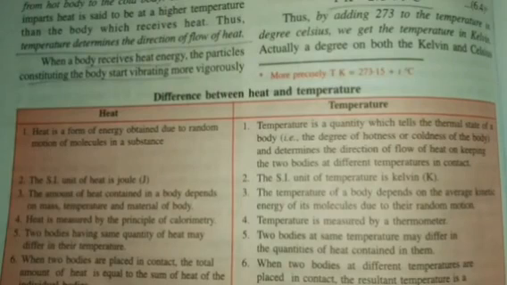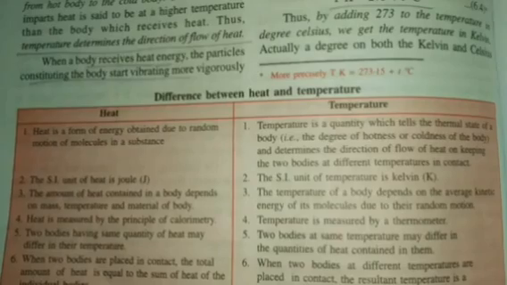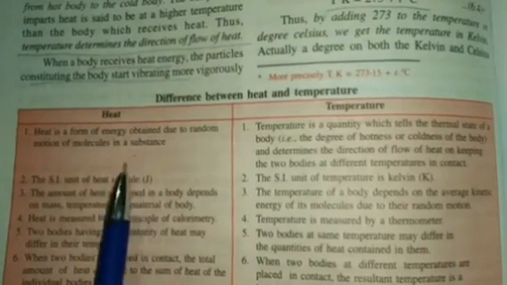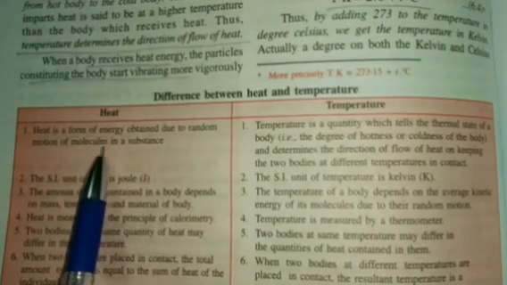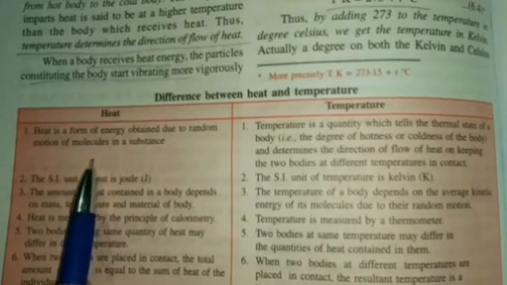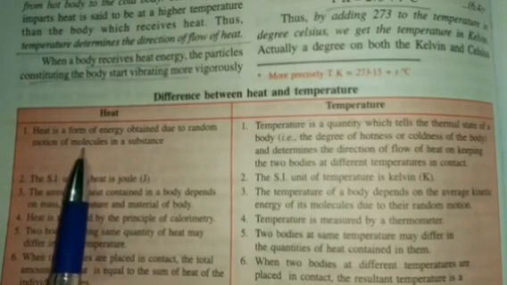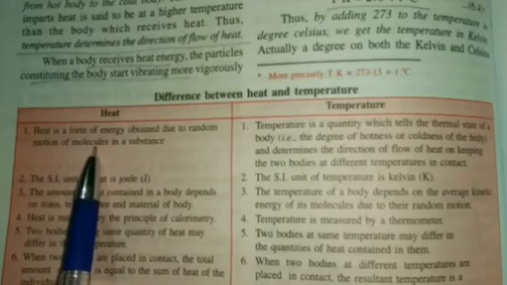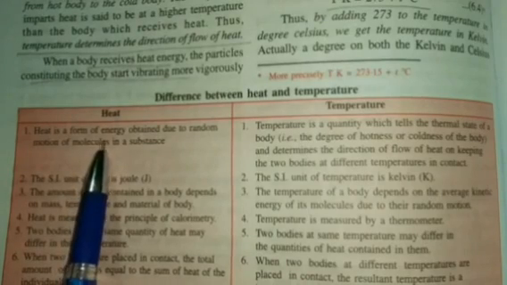Sometimes heat and temperature are assumed to be the same thing, but they are not. The differences between heat and temperature are as follows. Heat is a form of energy obtained due to random motion of molecules in a substance. It is the internal energy of that substance, which is due to the motion of molecules and the attraction forces between the molecules.